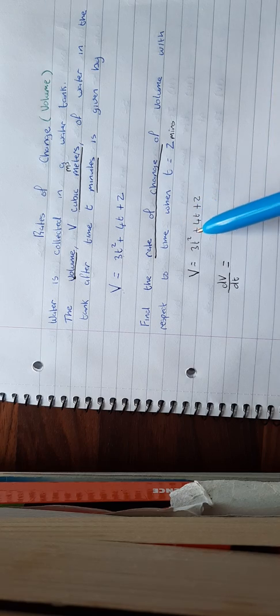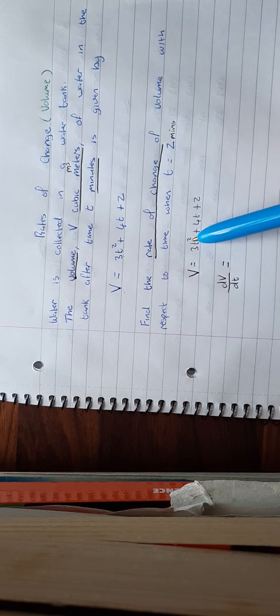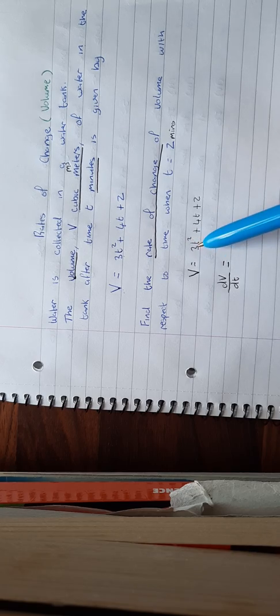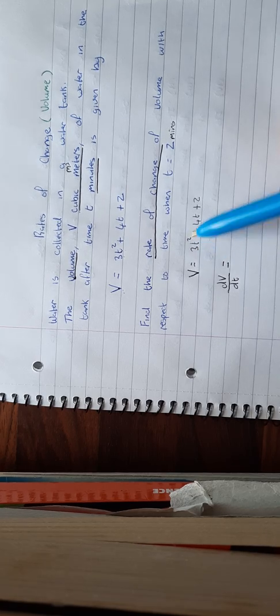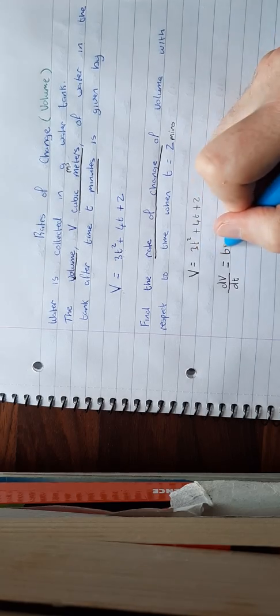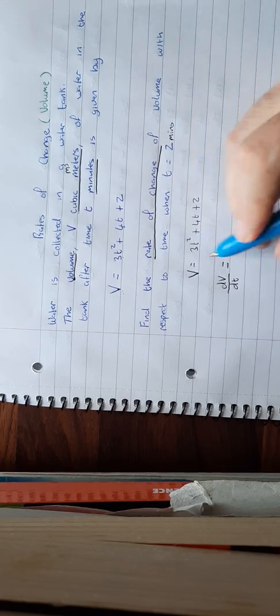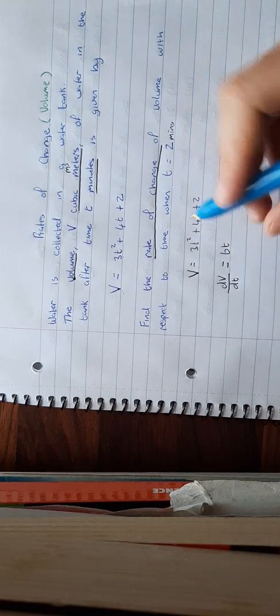Remember, we take the power, multiply it by the coefficient, and then we drop the power by 1. So 3t to the power of 2 becomes 2 times 3, which is 6t, and then we minus 1 from the power, which just leaves us with 6t.